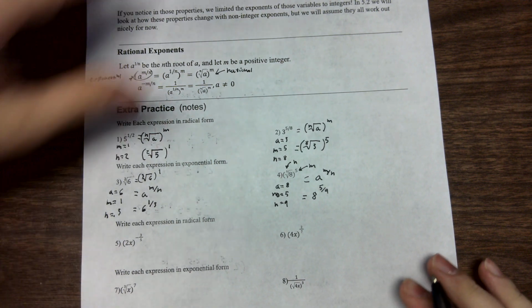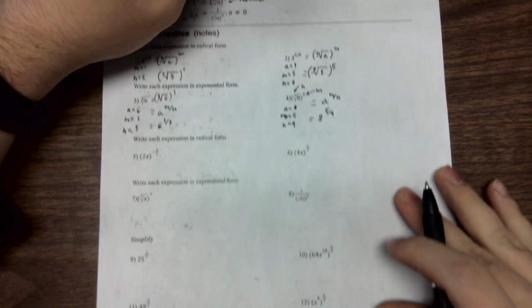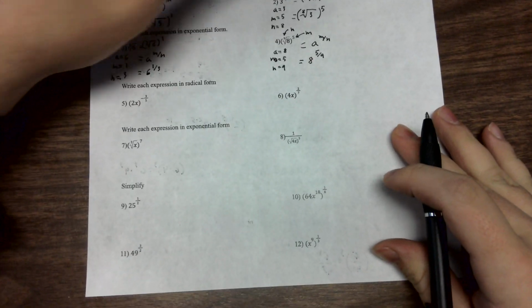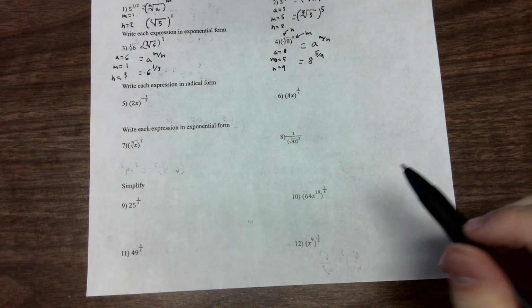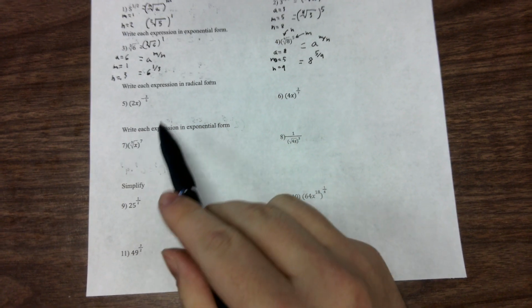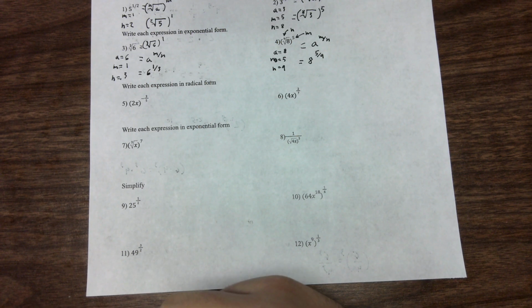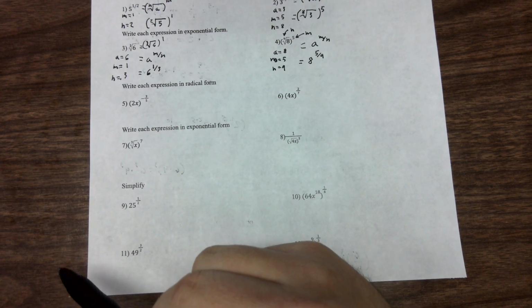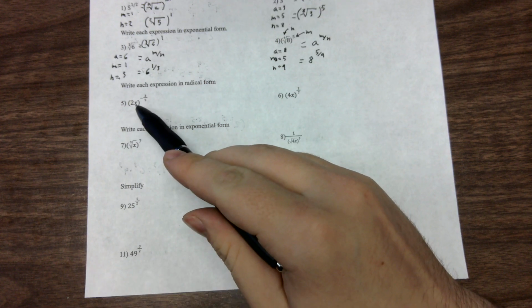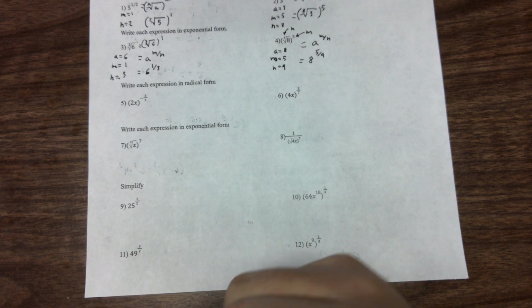Now we're going to get into two different examples here. A couple new different things. So the first one here is number 5. We have 2x to the negative 3/5 power. Two things that are different about this problem are we've got two terms on the inside of the parentheses, and we've got a negative power. So don't get too alarmed with this, because it's going to be very similar to the previous examples.